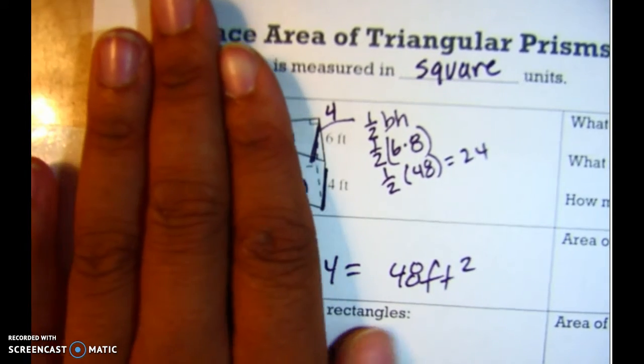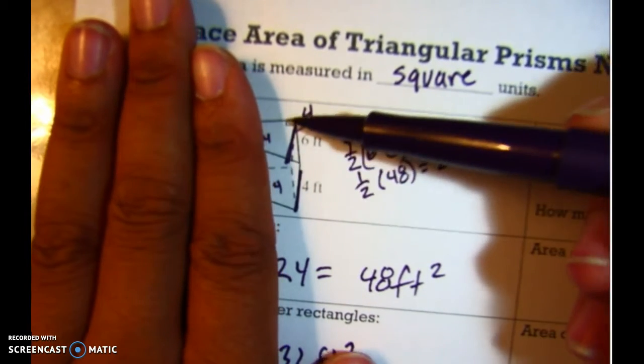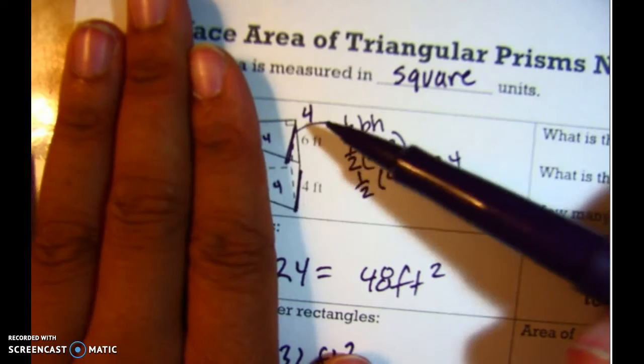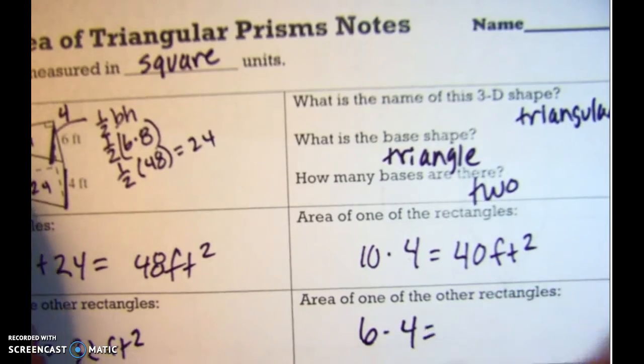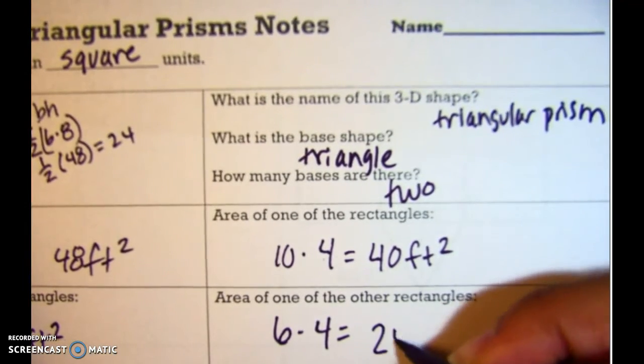And the last rectangle would be on the side here, and it would be 6 by 4. 6 by 4 would be that rectangle, which is 24 feet squared.